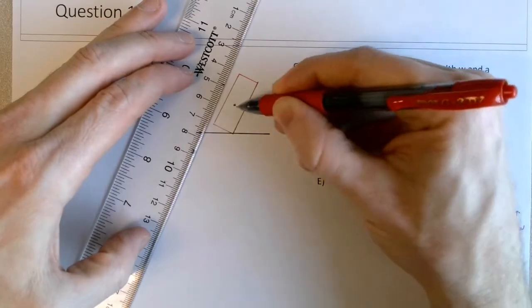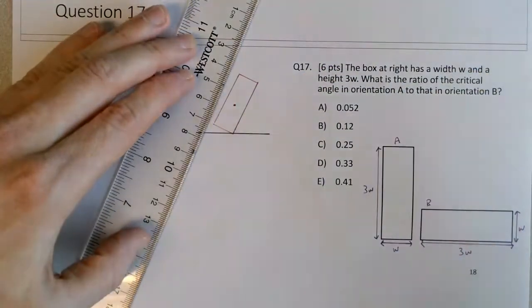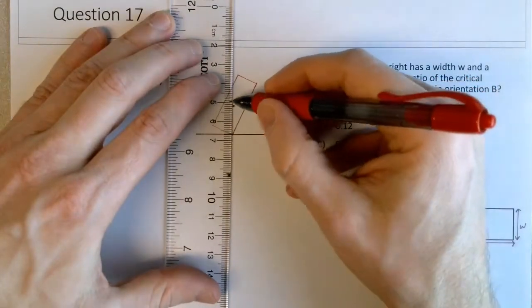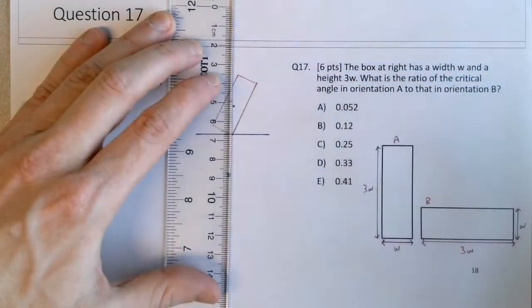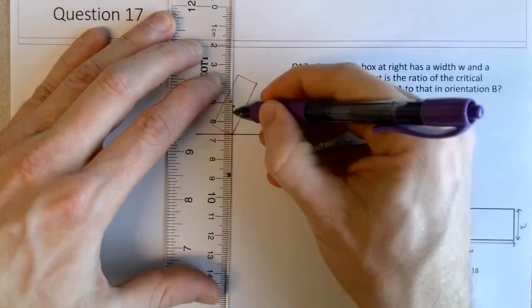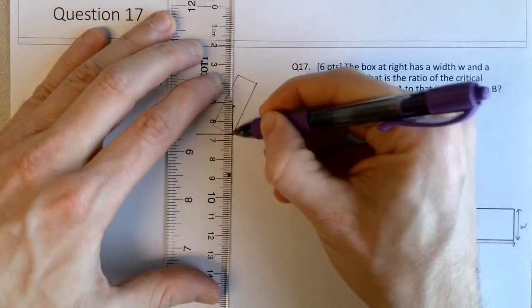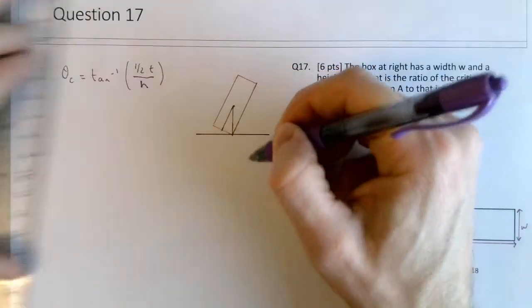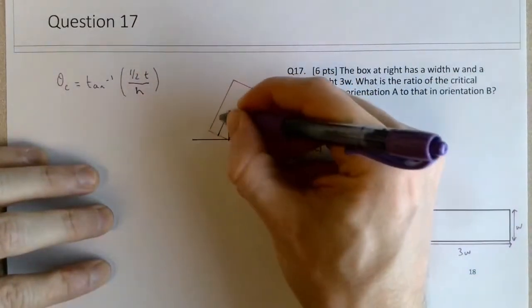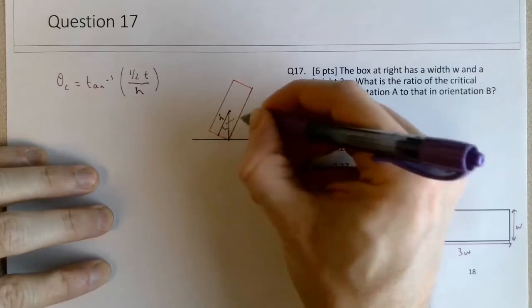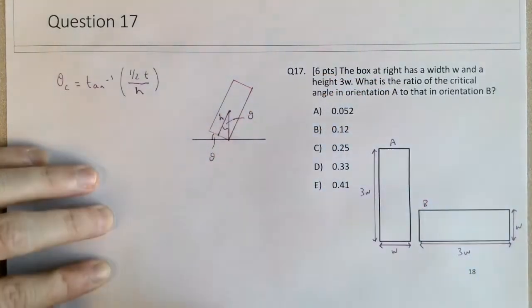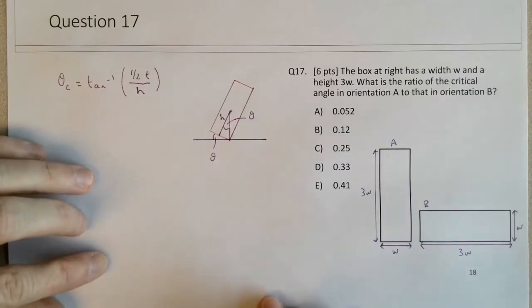So you want the center of gravity over the tipping point. So we have a triangle here, where this is H, and we're looking for this angle in here, theta, and that's the tipping angle.